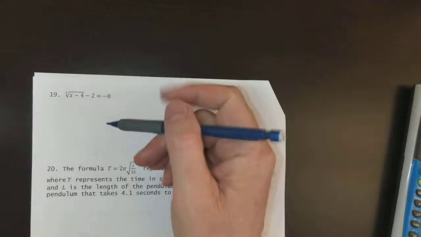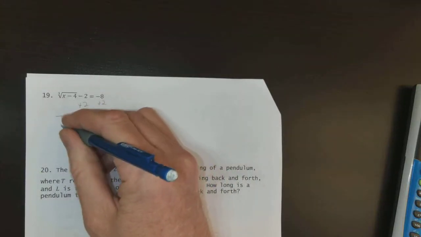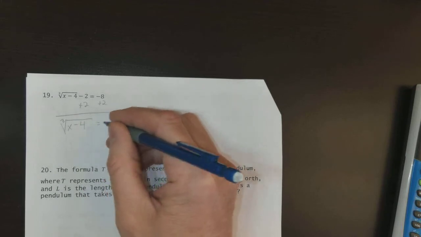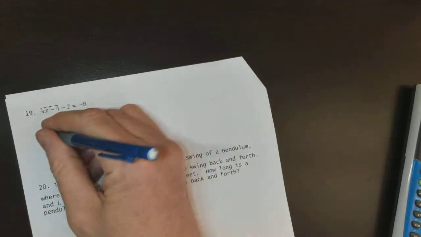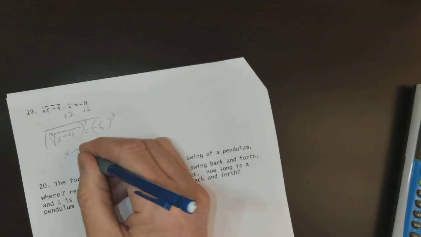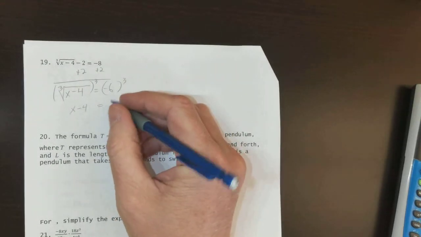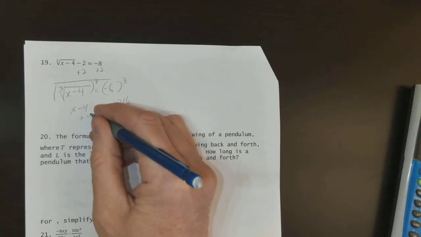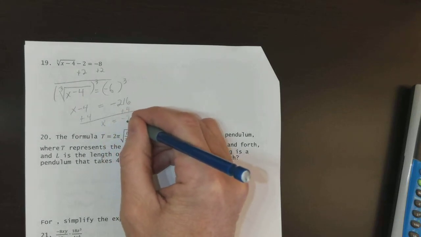Alrighty. I'm going to add 2 to both sides here. Got the cube root of x minus 4 equals negative 6. And go to the 3rd power. I got x minus 4, because the cube root and cube cancel out. Now negative 6 to the 3rd power, that's negative 216. Just check it. Plus 4 here. X is equal to negative 212.